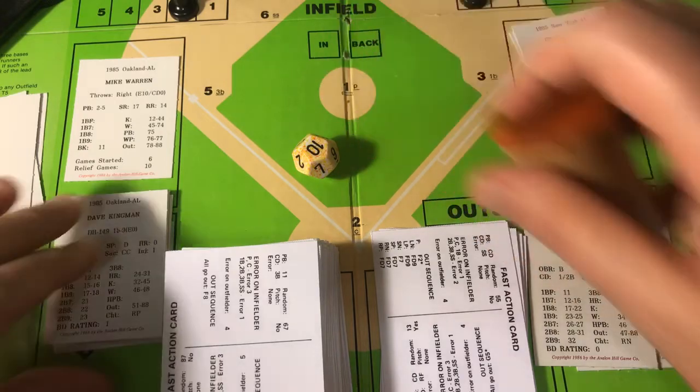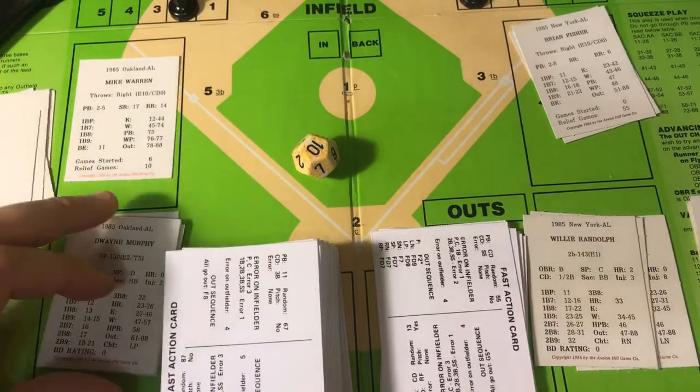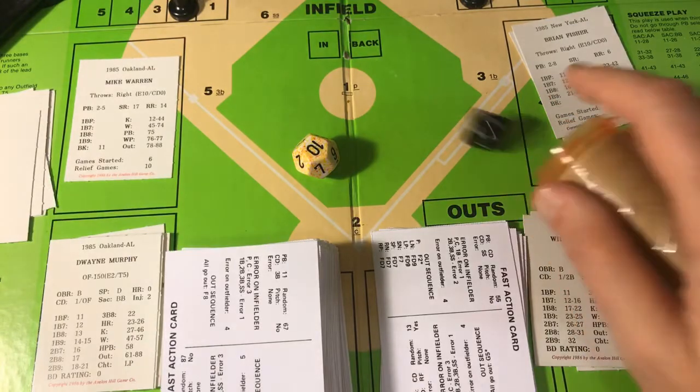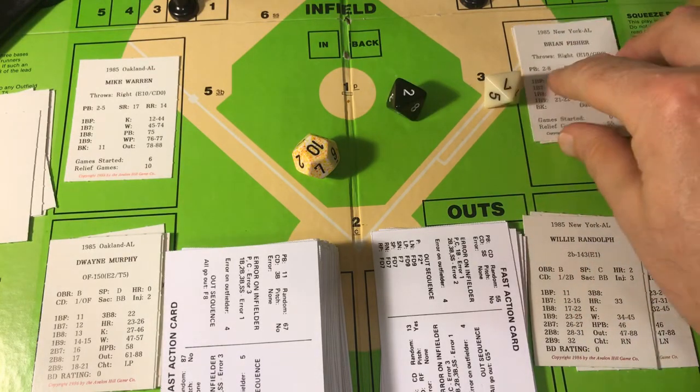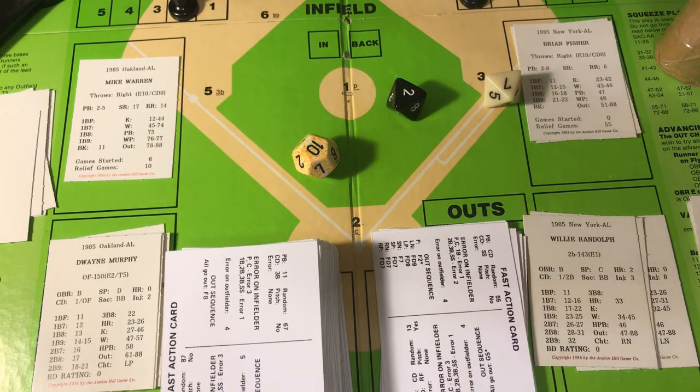That's a 10. Next batter is the lefty swinging Dwayne Murphy. It's going to be off his 27, off his card. A 27. It's going to be a strikeout. Murphy down on strikes. 1 away.